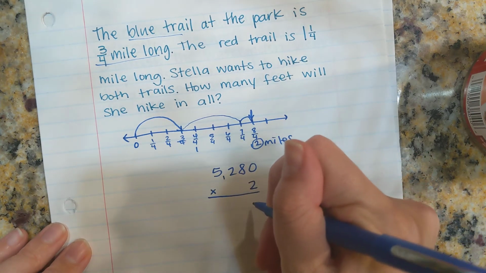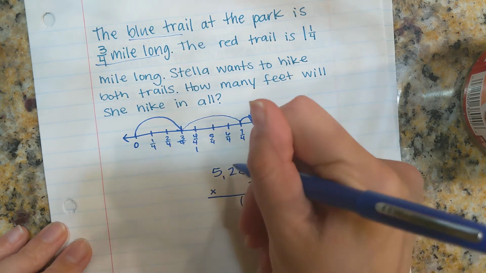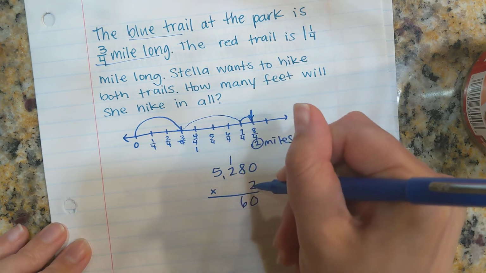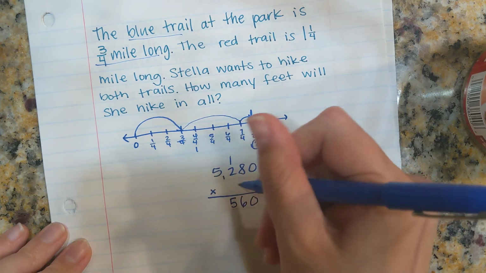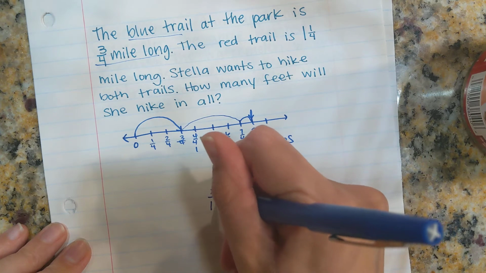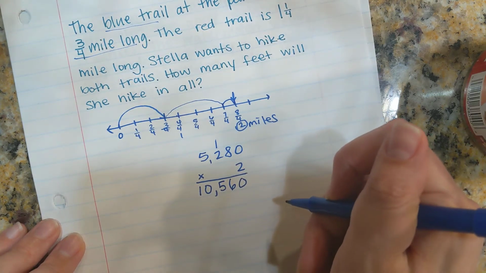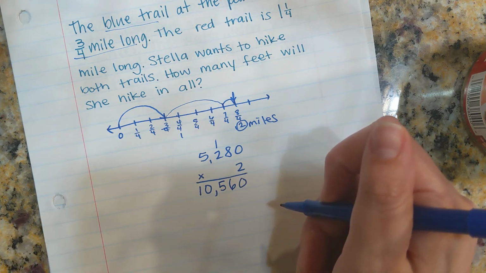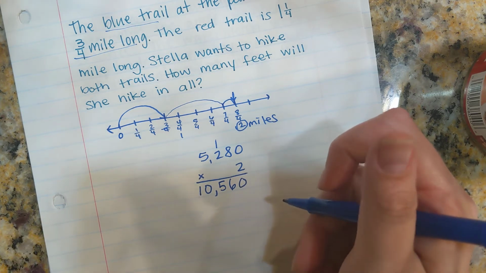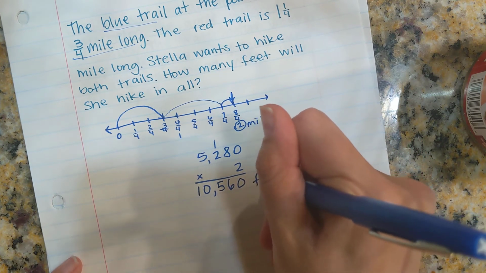Okay, 0 times 2 is 0. 8 times 2 is 16. 6 goes up here. I regroup the 1. 2 times 2 is 4. Add that 1 back in for 5. 5 times 2 is 10, and I don't have to do any more regrouping because I'm done. And then I'm going to add my units. Is it 10,560 apples? 10,560 kittens? As great as that would be, it's feet.